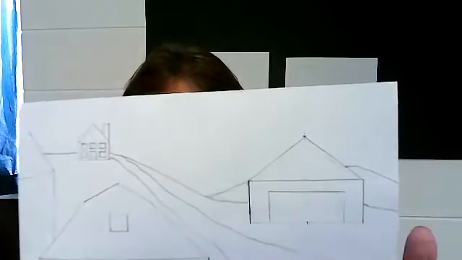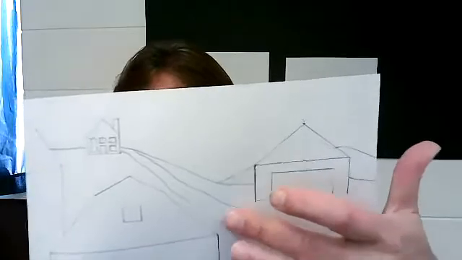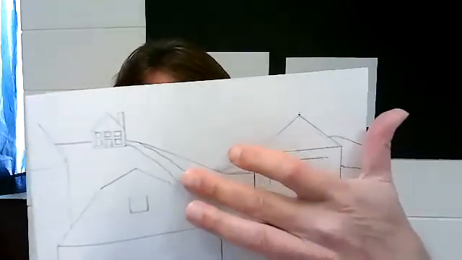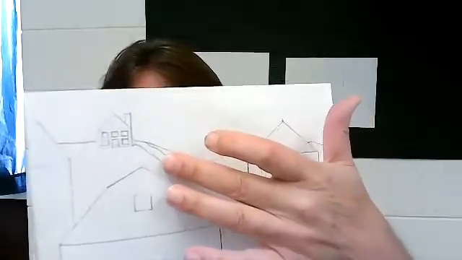It also says here, I can draw a road or path that looks like it's going back in the distance. As you can see, this road over here, or path, as it gets further away from the foreground, going towards the background, it looks smaller.